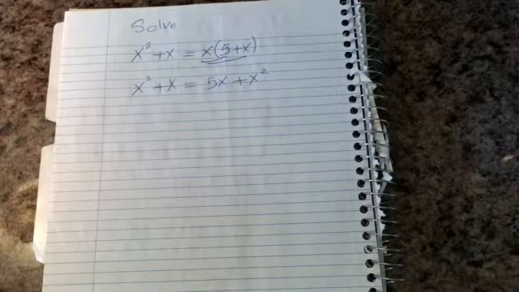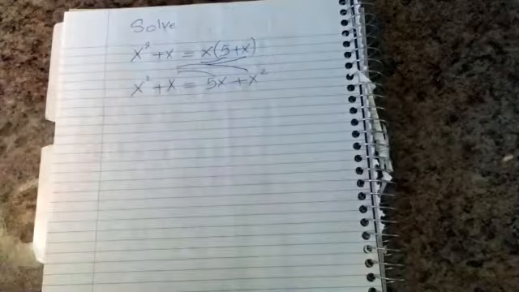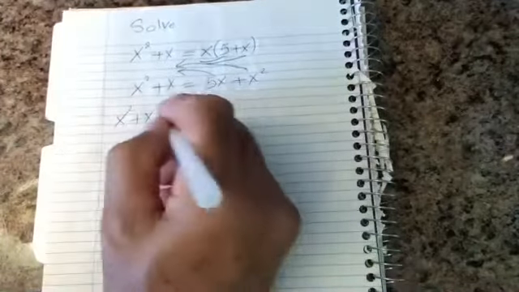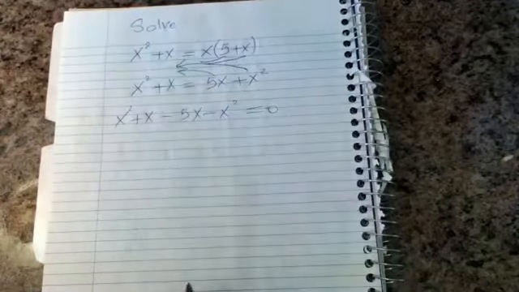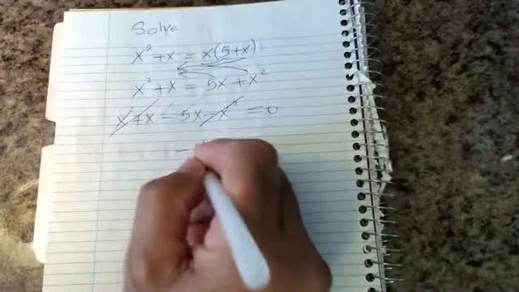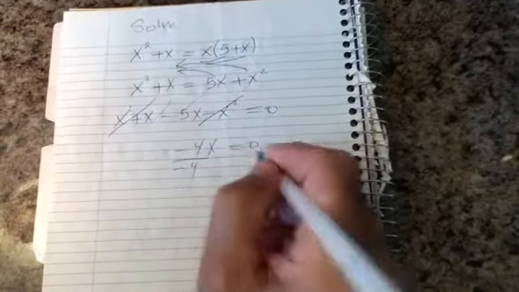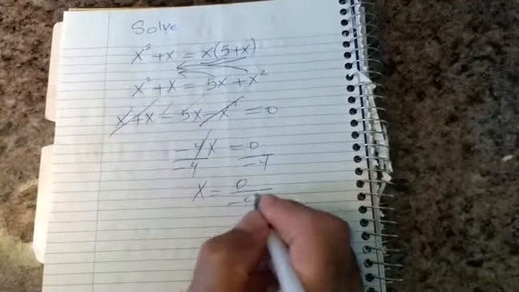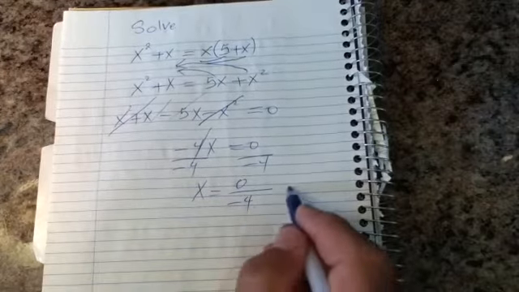In order to solve the equation, I need to bring all the terms to one side and set it equal to 0. If I use my calculator, 0 divided by negative 0 is 0.